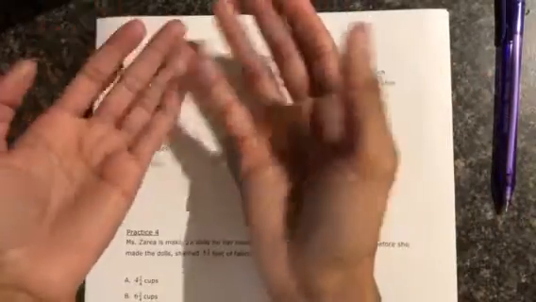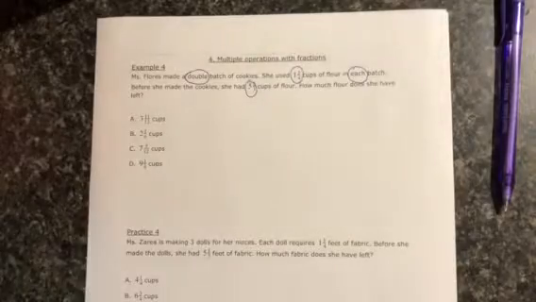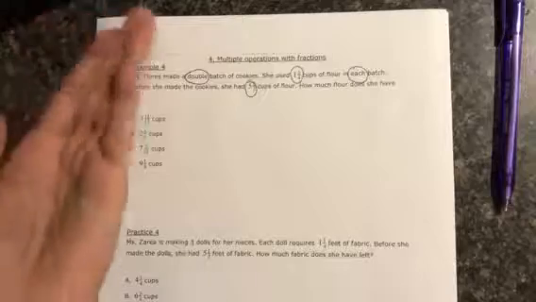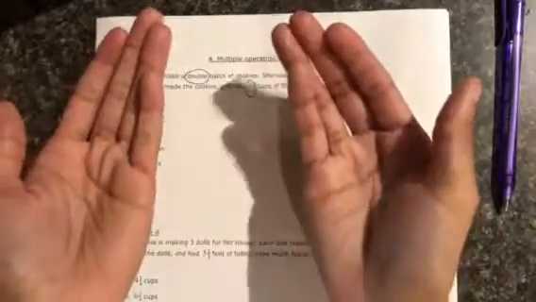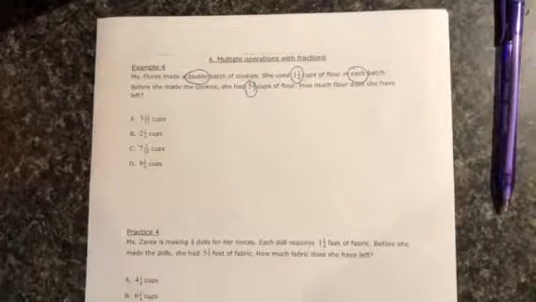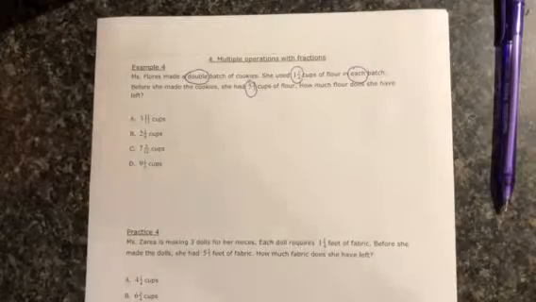So let's make some sense of this question. Miss Flores made 2 batches of cookies. For each batch of her cookies, she used 1 3/4 cups here and 1 3/4 cups here. To make all of her cookies, she had 5 2/3 cups of flour, but she only used 1 3/4 for this one and 1 3/4 for this one. So we want to know, after she put the flour into her batches, how much was left over, all right? So let's draw some pictures because I like pictures, all right?